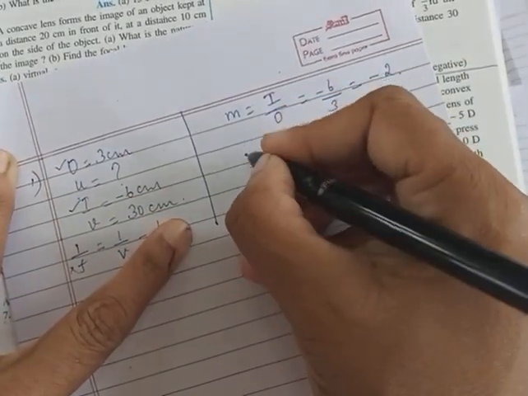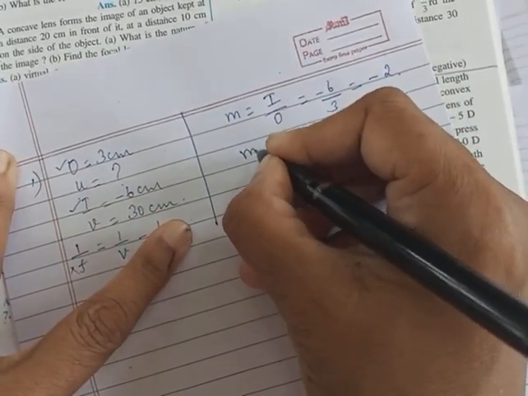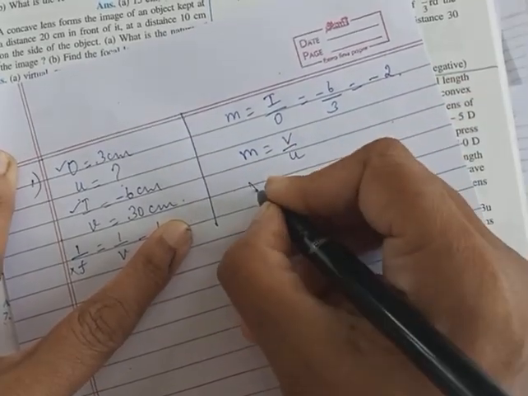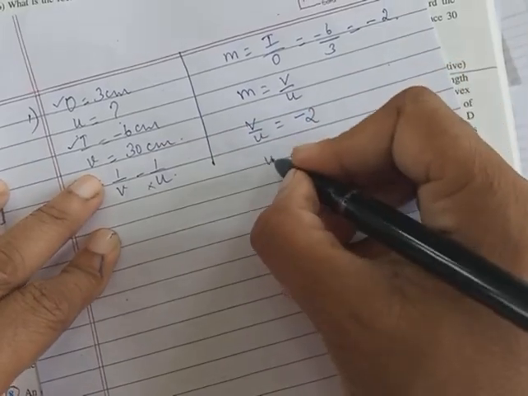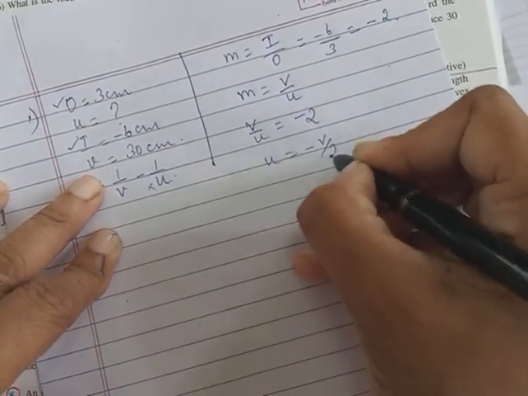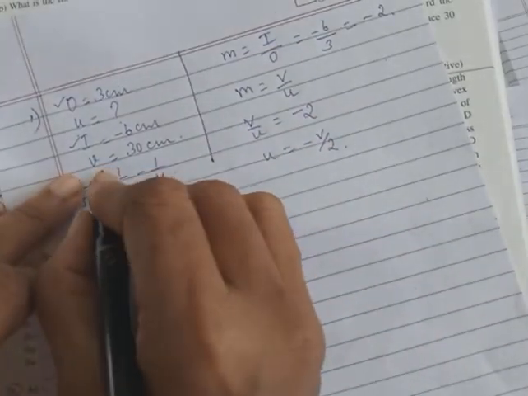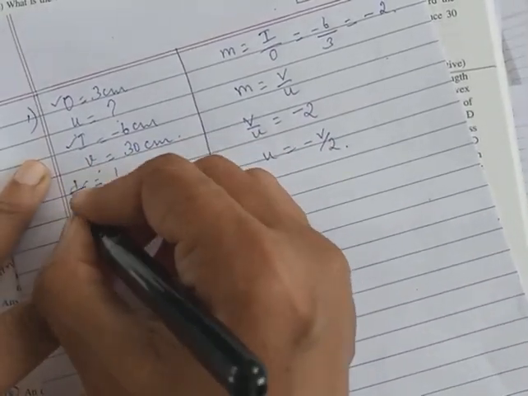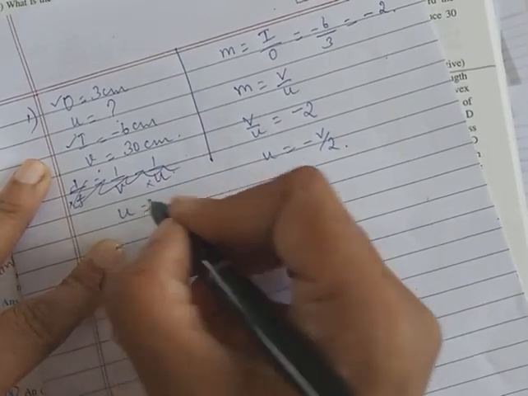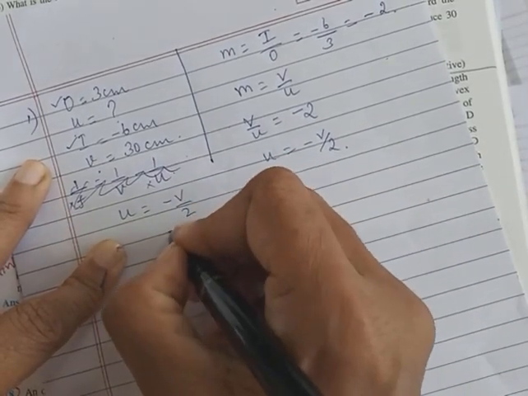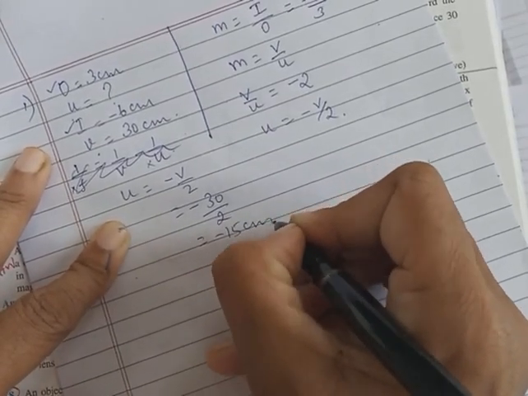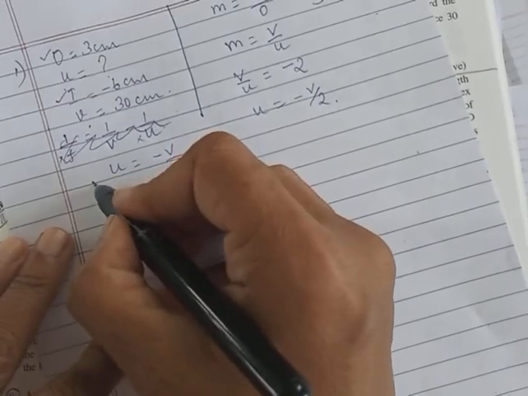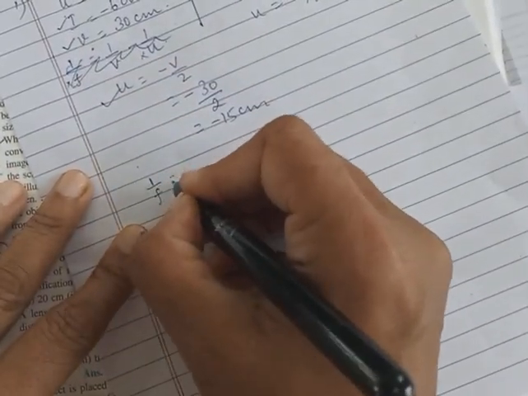Now you know that magnification also has another formula, that is V by U. So I can write V by U is equal to minus 2, or U is equal to minus V by 2. Now I know V, so U will be minus V by 2, that is minus 30 by 2, that is minus 15 centimeter. So now knowing U and V, I can find F using the lens formula.